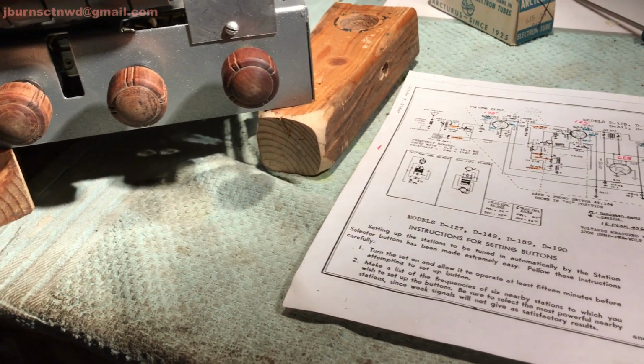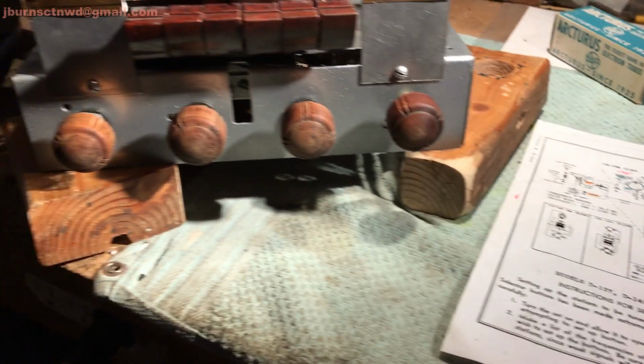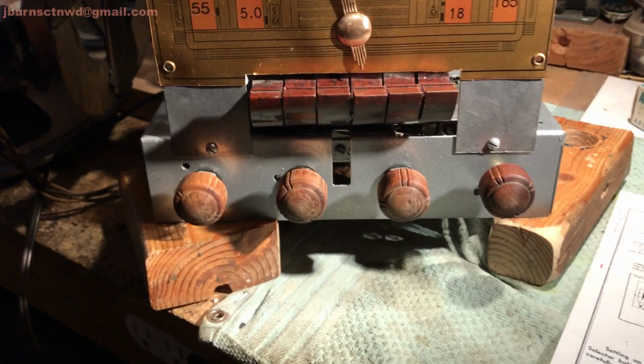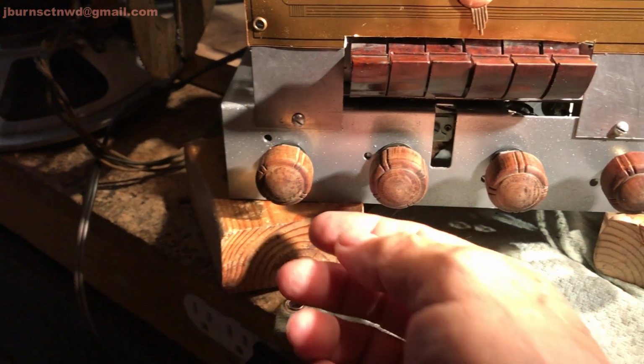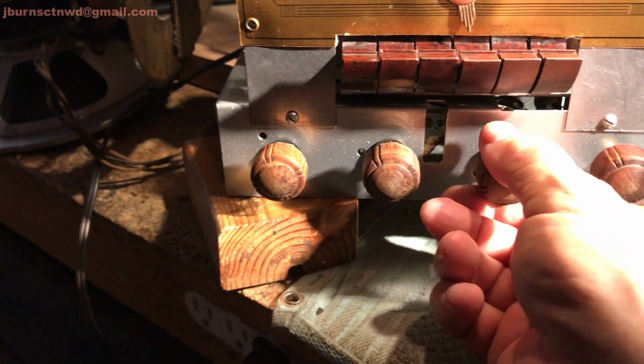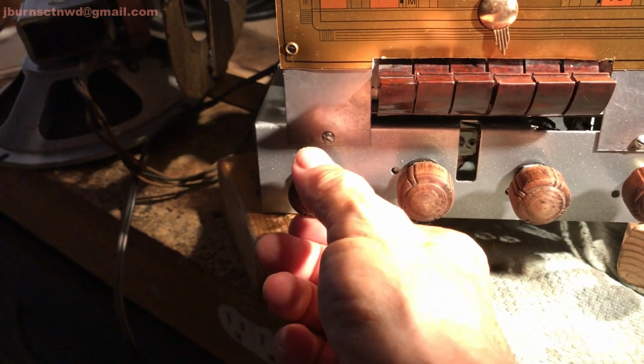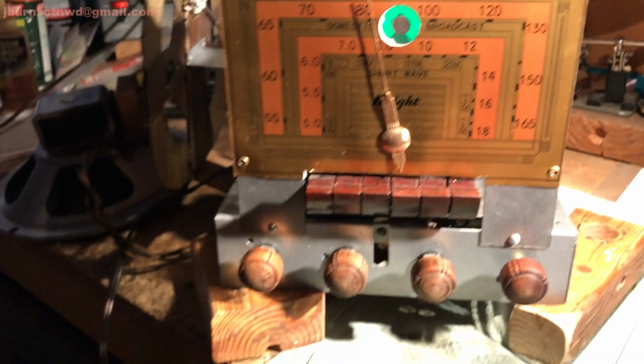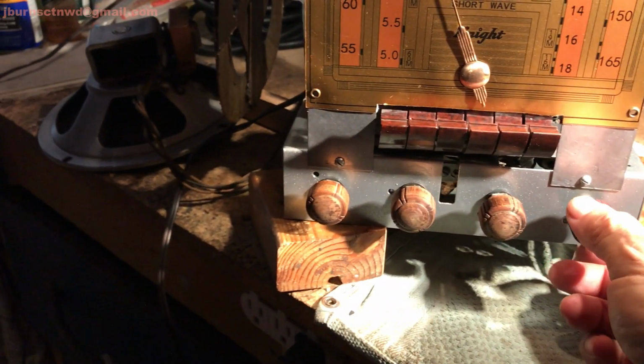Let's see, it's 6:30 in the evening. We should be able to pick up some shortwave. I gotta put on my hooky thing, my gator. There we go. Okay.